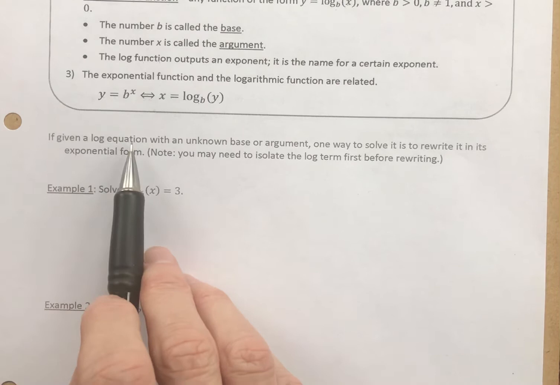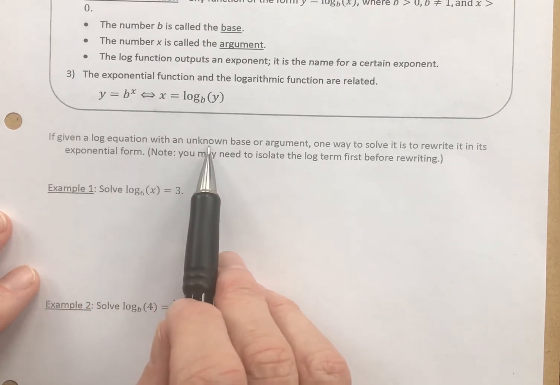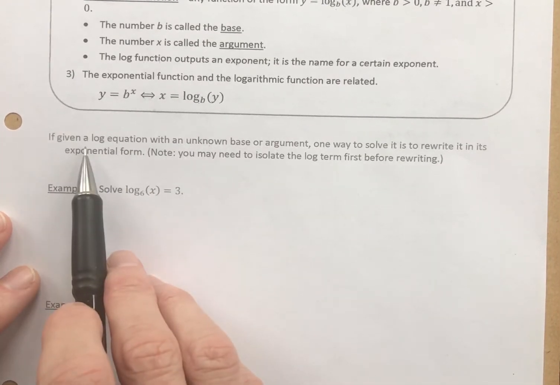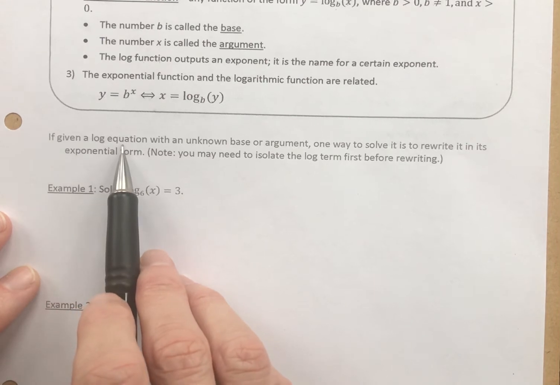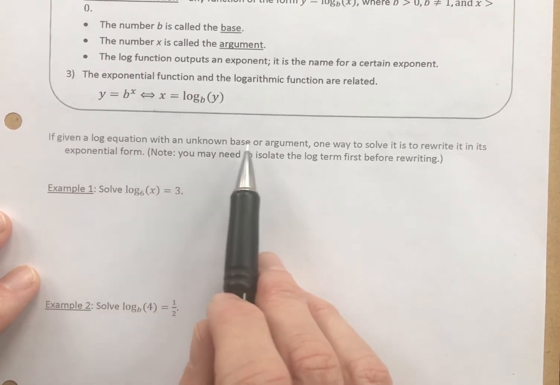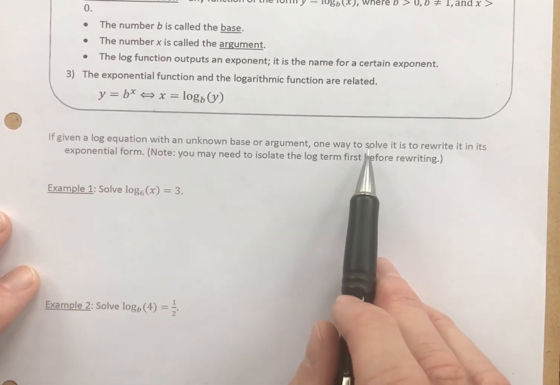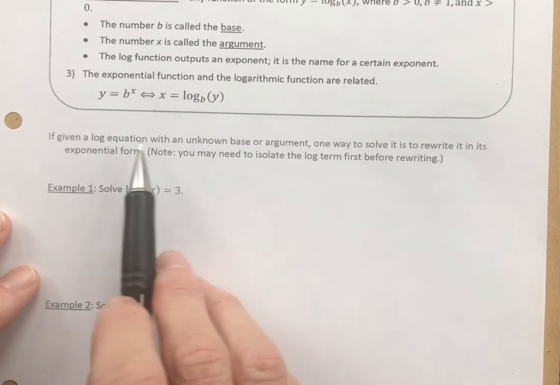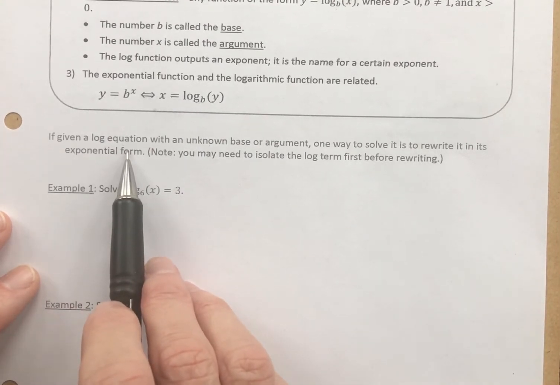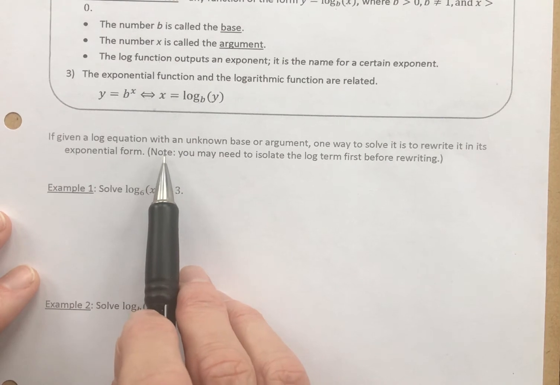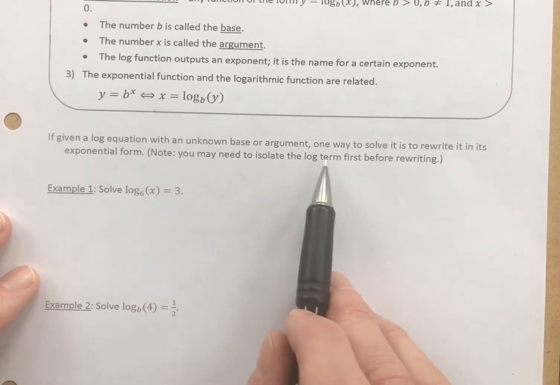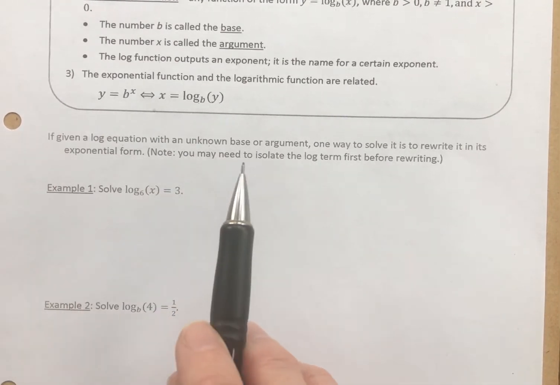Alrighty, let's do some examples of what this is all about. If given a log equation with an unknown base or argument, one way to solve it is to rewrite it in its exponential form. A quick note here: you may need to isolate the log term first before rewriting.